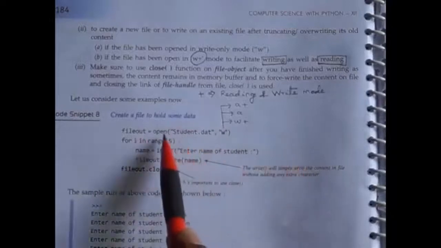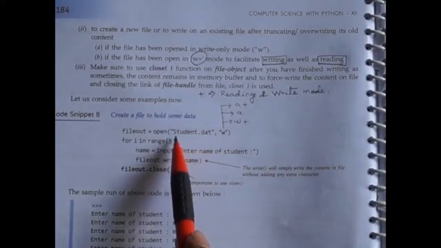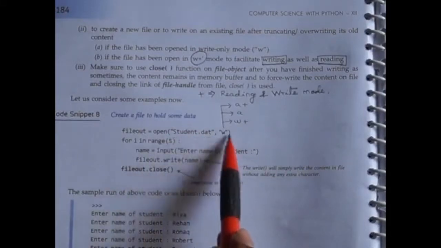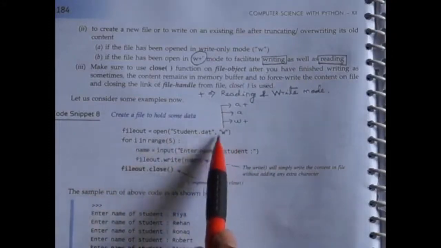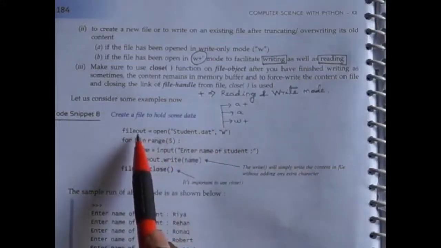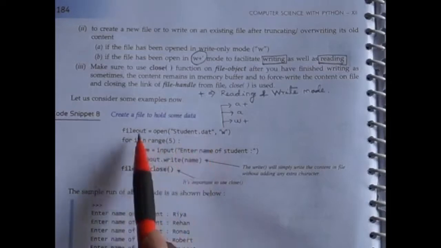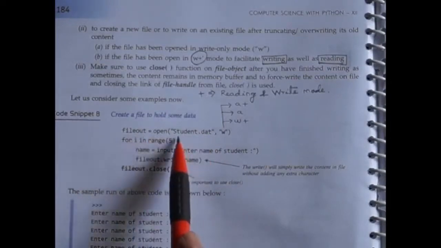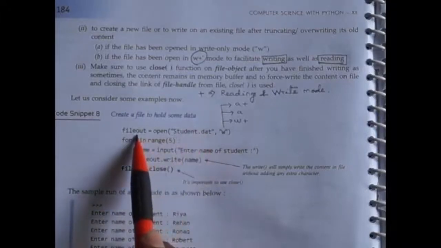Right. So open student.dat means we are going to create a file called student.dat with write mode, and this line will be saved in fileout such that hereafter instead of student.dat you can use the name fileout. Clear? Once again I am saying, instead of student.dat hereafter you can use fileout.